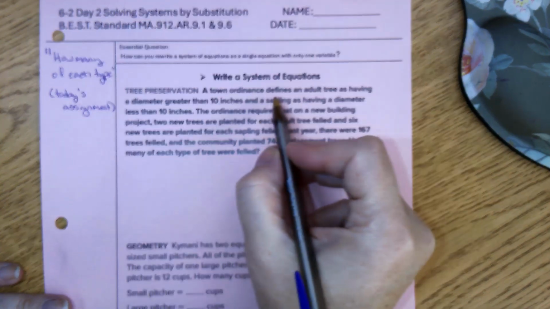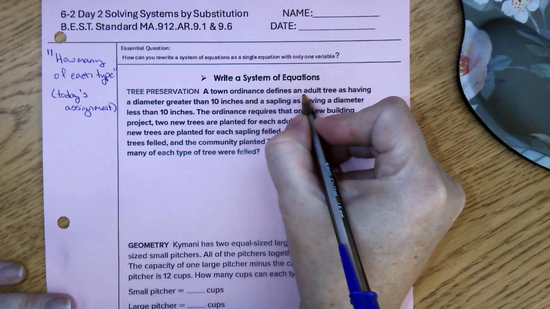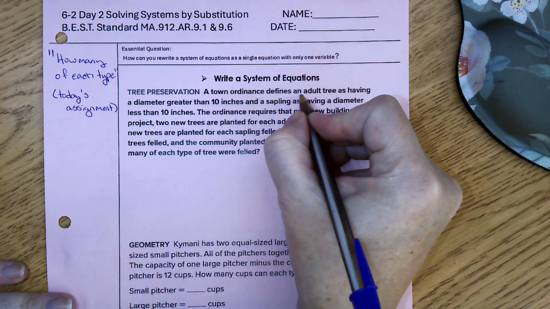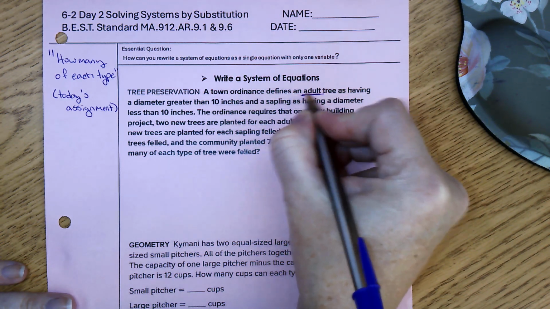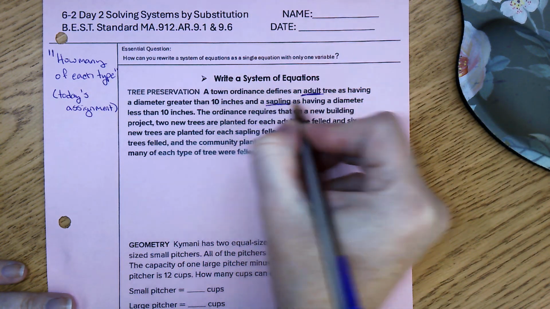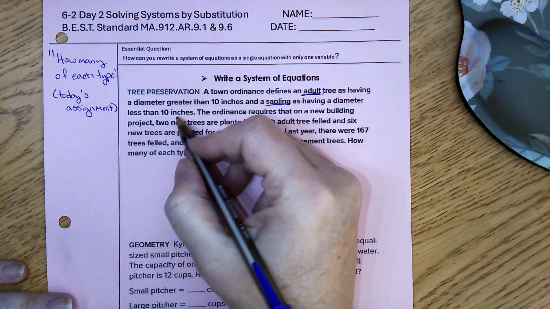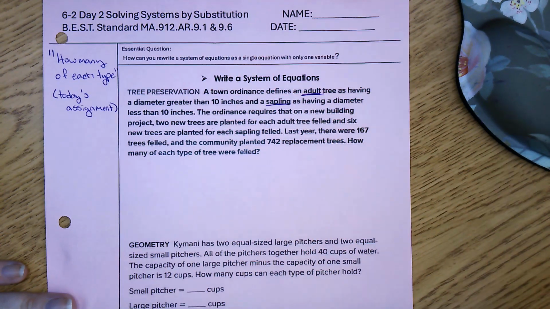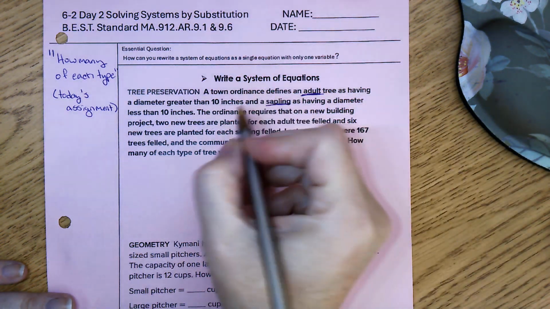So a town ordinance defines an adult tree as having a diameter greater than 10 inches. So we have adult trees. And a sapling, so we have sapling trees, as having a diameter less than 10 inches. All right, so we've got these adult trees and these sapling trees. Got it. Next sentence.